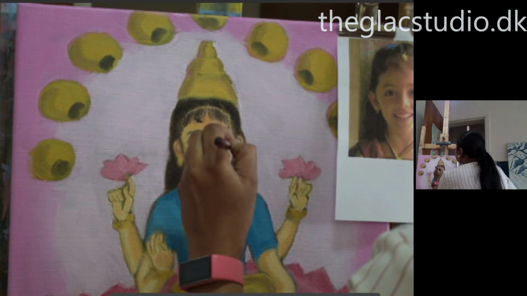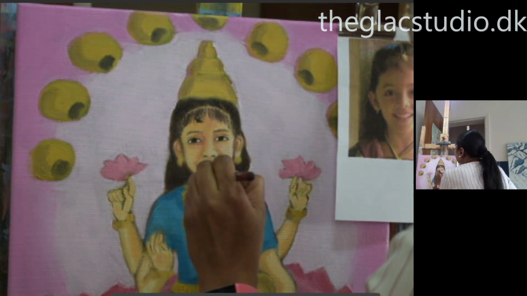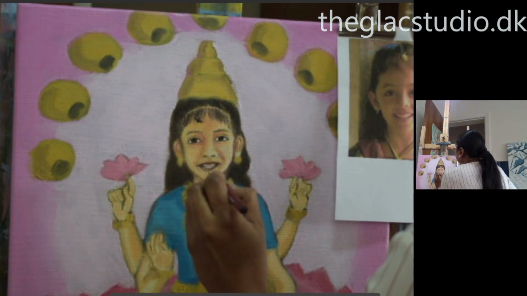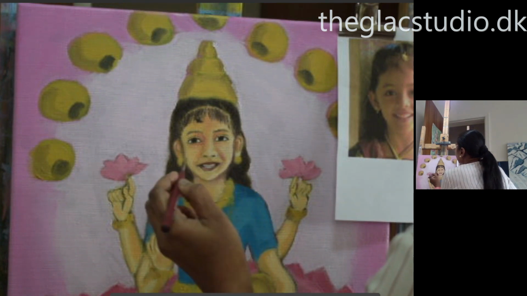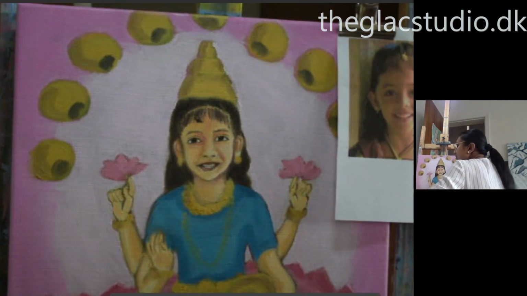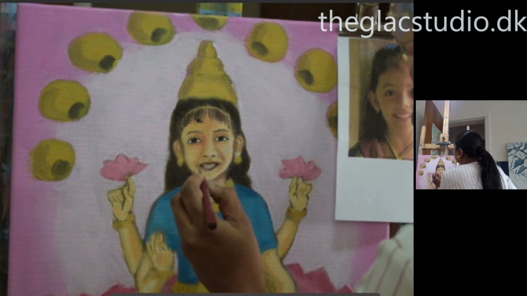A bit of accentuation here in the cheek, the chin, under the lip, highlighting. Okay, we need to darken a little bit under her nostrils. Do that.